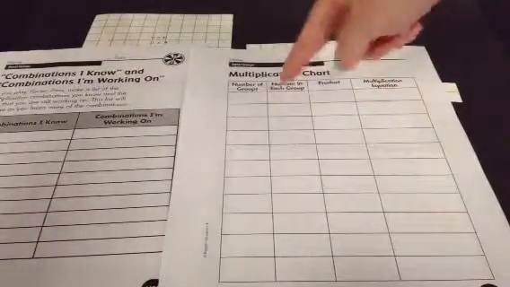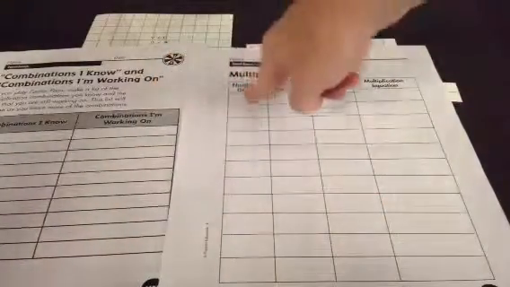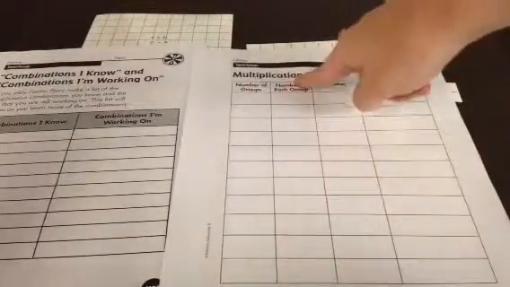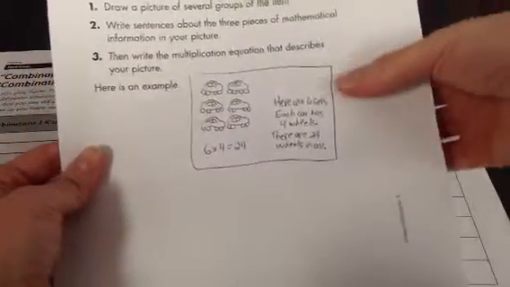Once I figured these out, I'm only going to do this part first, with the combinations that I'm working on. Go through my list, keep coming up with groups of things and the number in each group, and fill out this chart. Then once they've got a good list going, they can start making a poster or two.